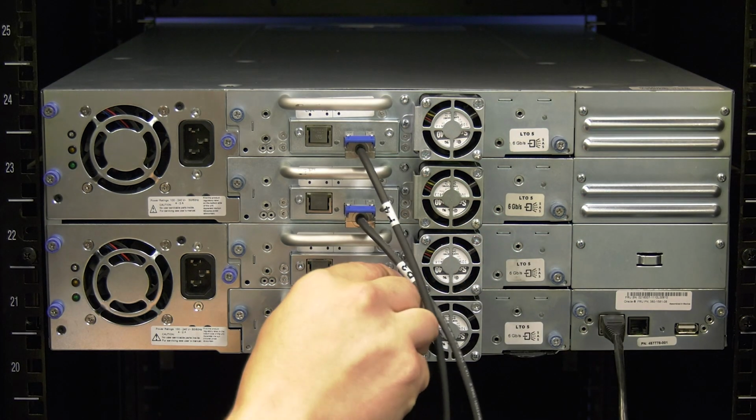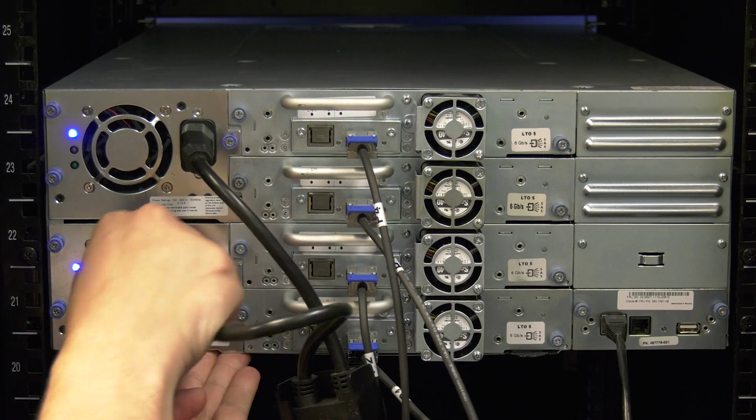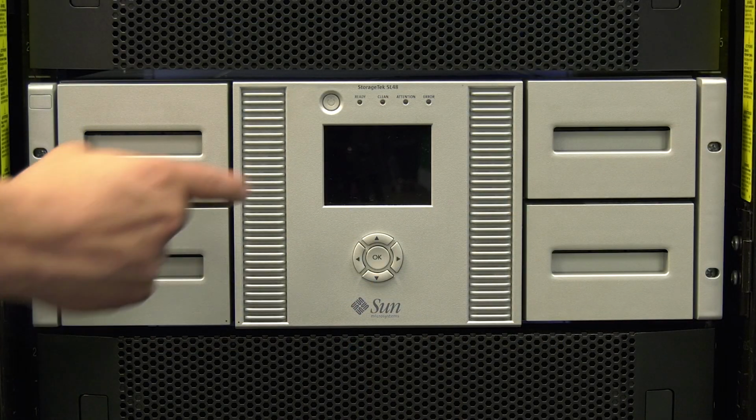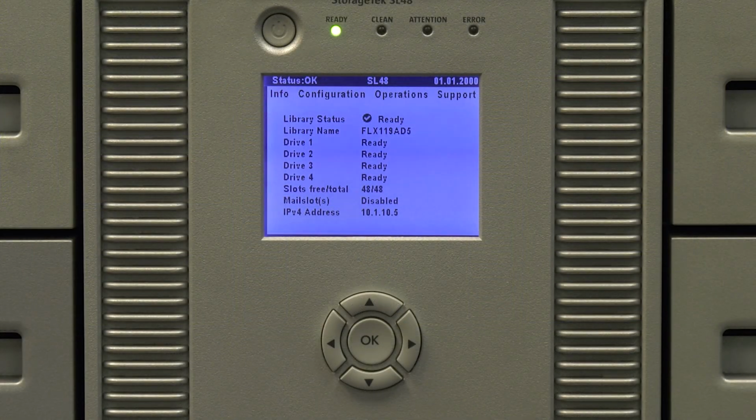Now reconnect the data cable going to the drive that you just replaced. Plug in the power cables to the library and then go around the front of the library and hit the power button once to power the library on. The library will now initialize. This will take anywhere from 10 to 15 minutes. When it is finished initializing, the library status will show as ready on the front panel.